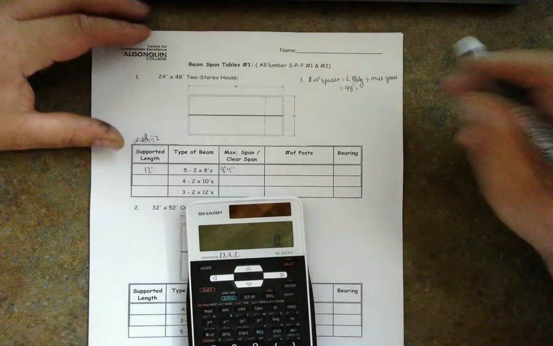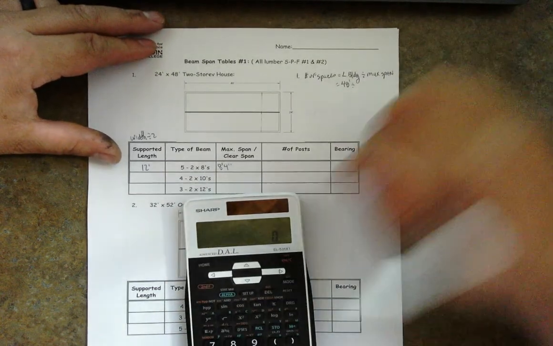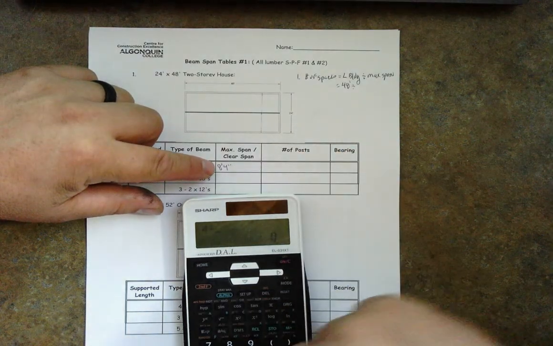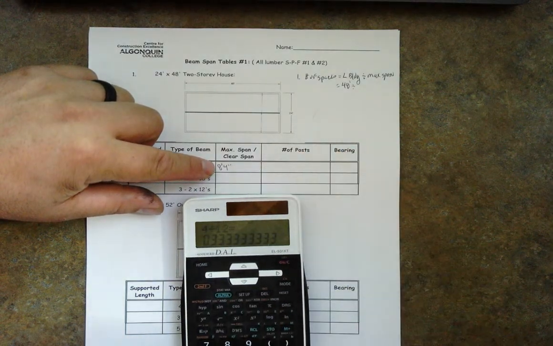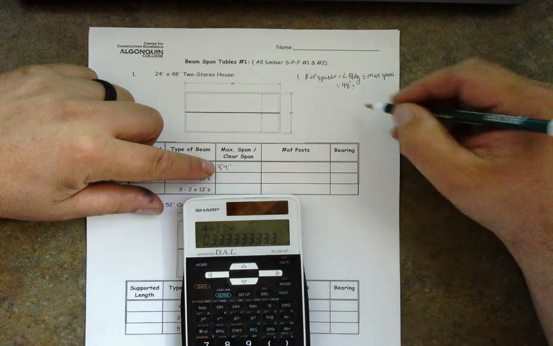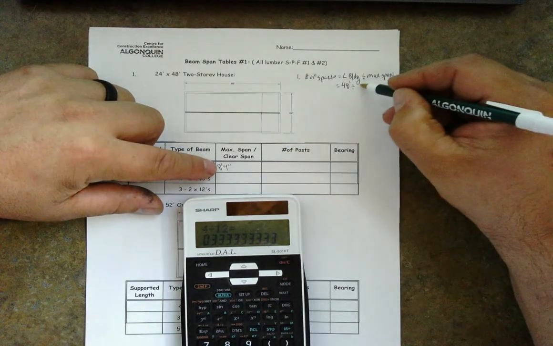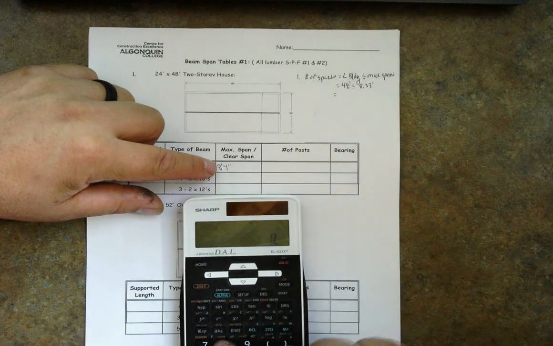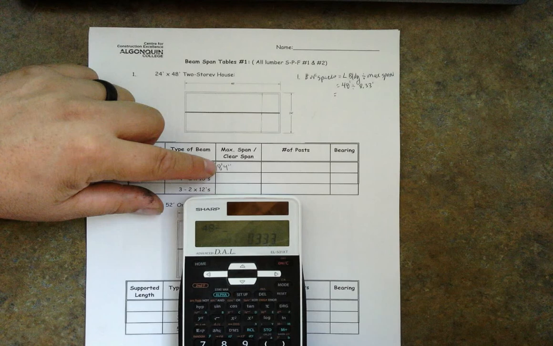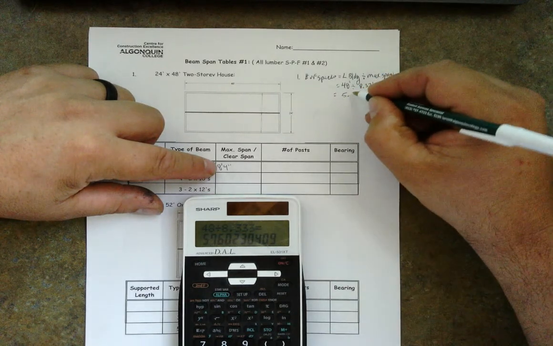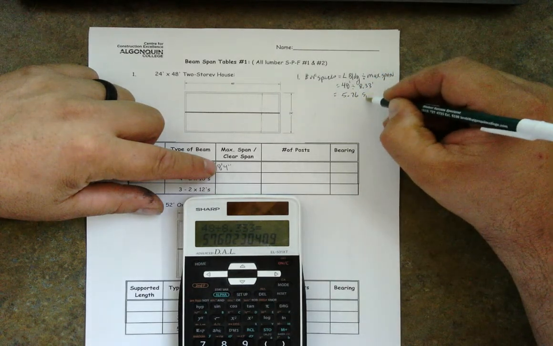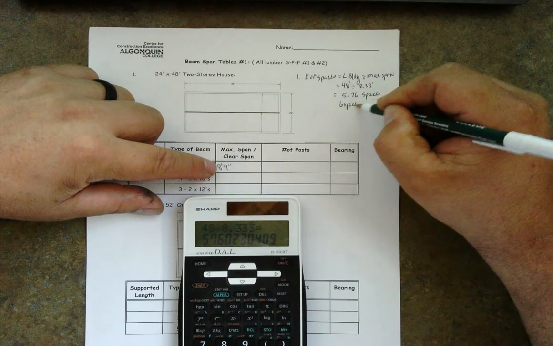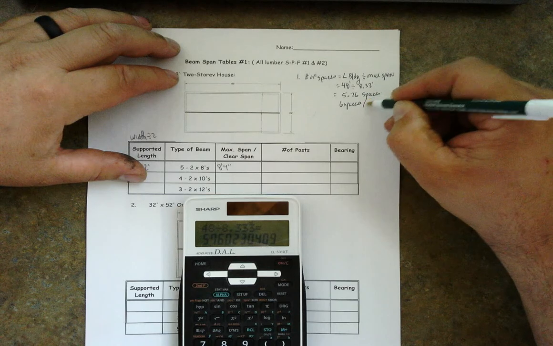So 8'4" in decimal form, right? So we're going to have to go 4 divided by 12. And we could see there 0.333, right? So it's going to be 8.33 as our divider. 48 divided by 8.333 gives us 5.76 spaces, so I'm probably going to round that up and say that it's 6 spaces, which would mean that there would be 5 posts.